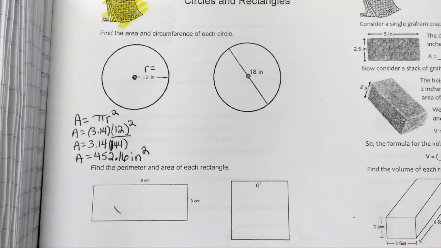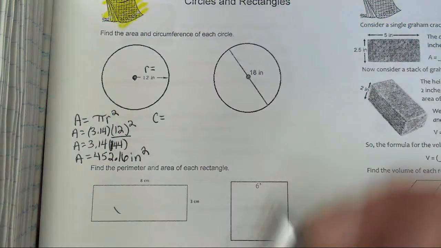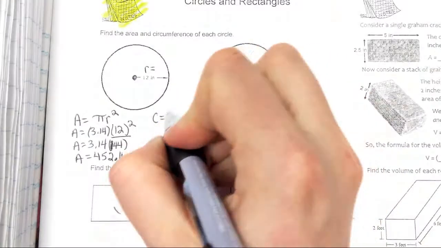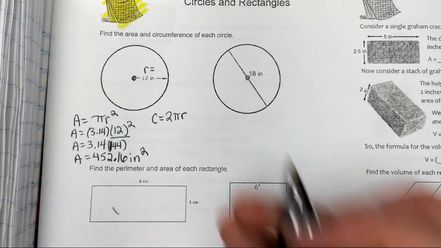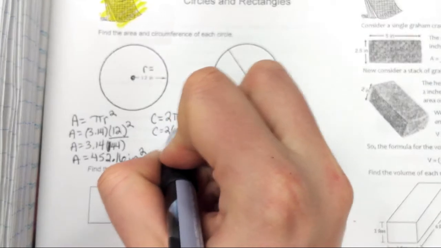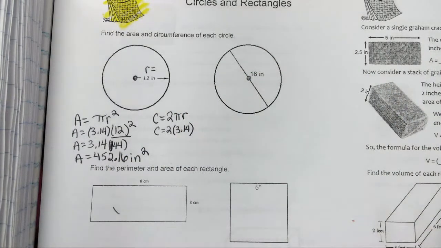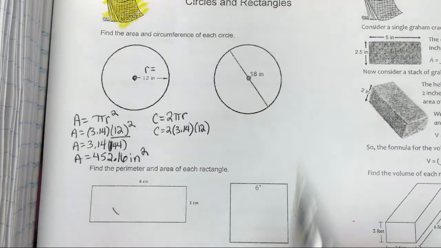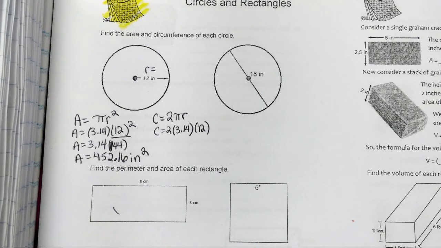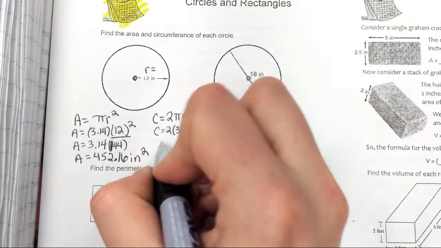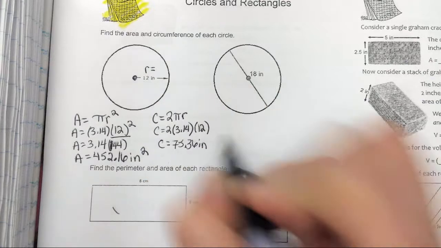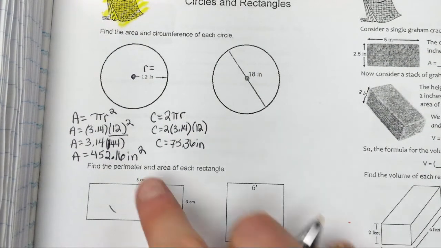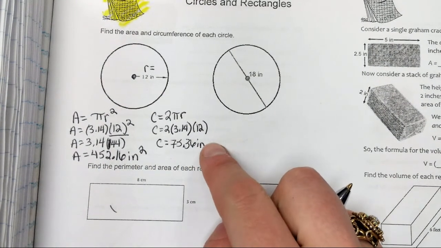All right, to find the circumference, we're going to again look at our formula sheet and pick off the circumference formula. In this case, we're going to use 2 pi r. Then it's just a matter of plugging in the numbers. So C is equal to 2 times pi, which is 3.14, times R, our radius, which is 12. So 2 times 3.14 times 12 gives us 75.36. So our circumference of the circle is 75.36, and we're measuring that in inches. Notice area is in inches squared and circumference is just in inches.